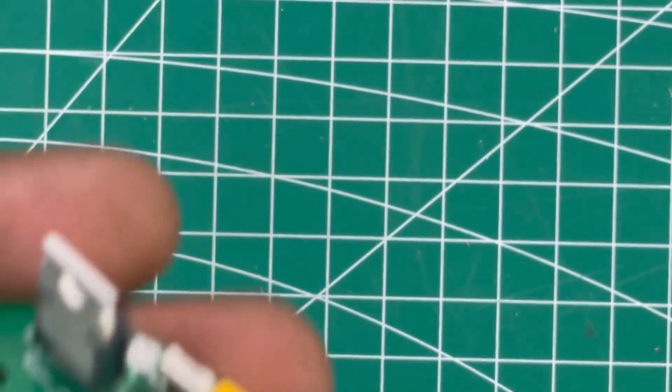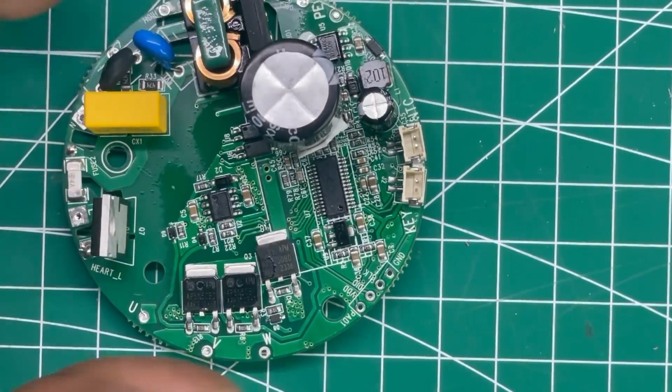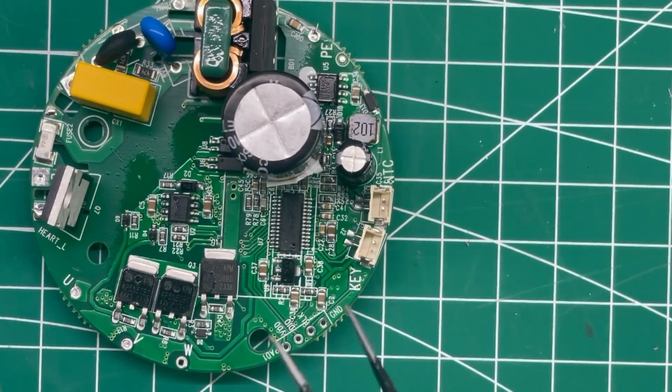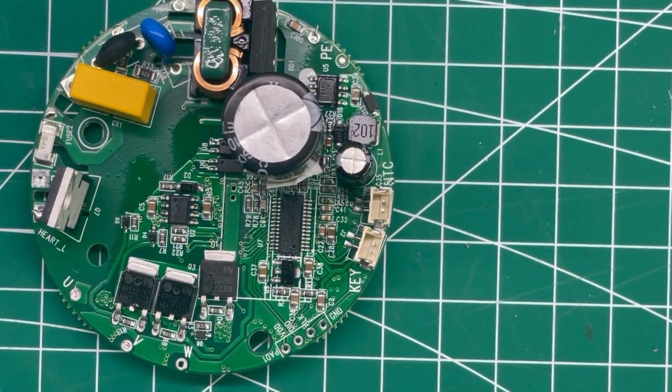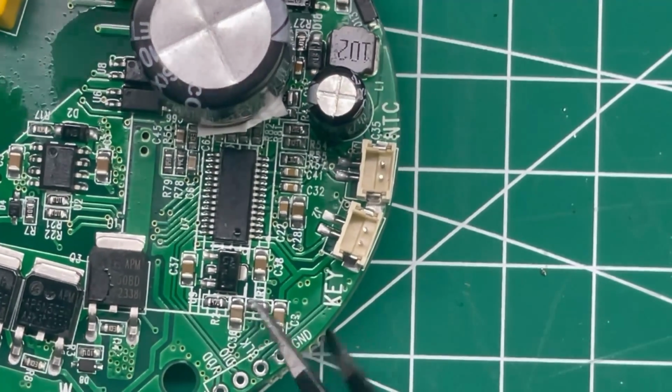Now under this capacitor is where we have the main MCU. So I'm just going to open it. That way we can see what's under the capacitor. Okay, as you can see, under the capacitor is our main MCU, this one, the CH32V203, and then an LDO right on top of it.